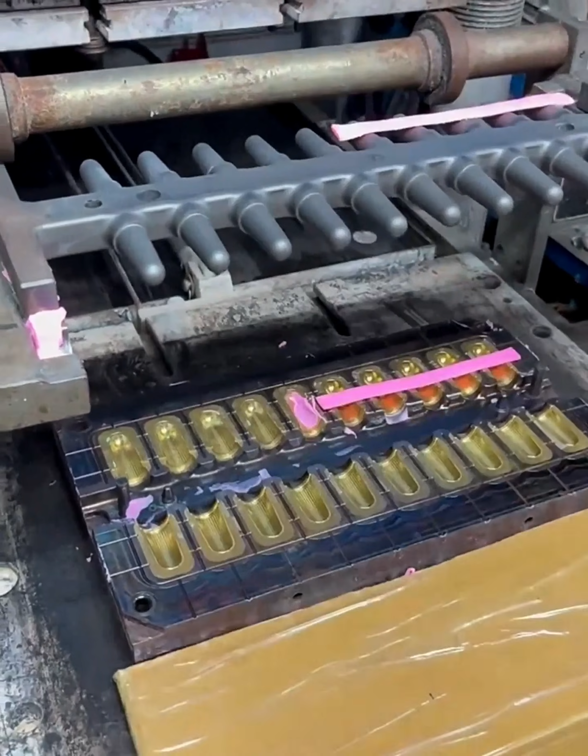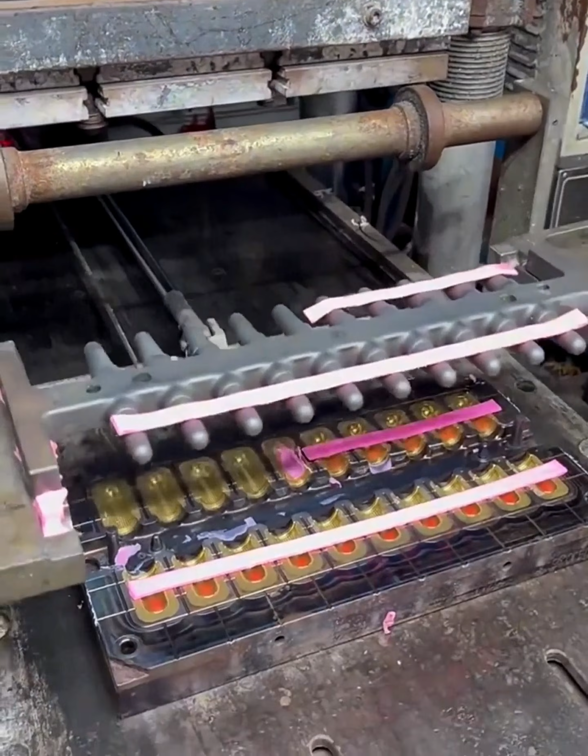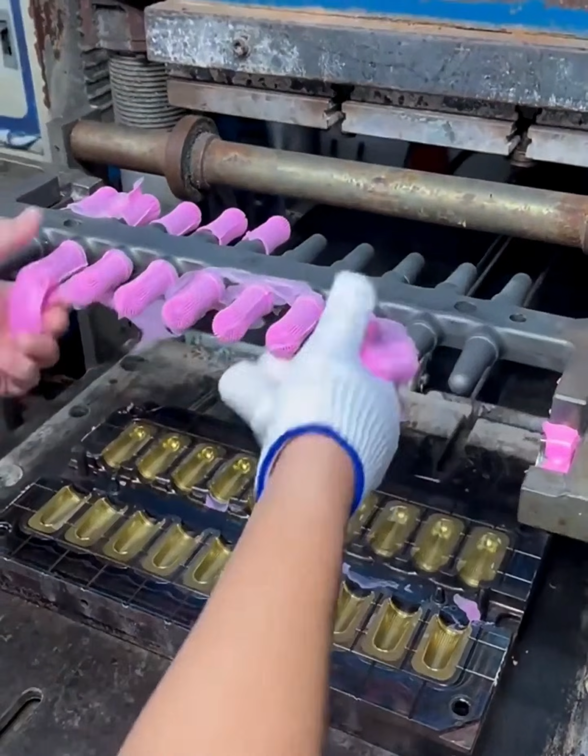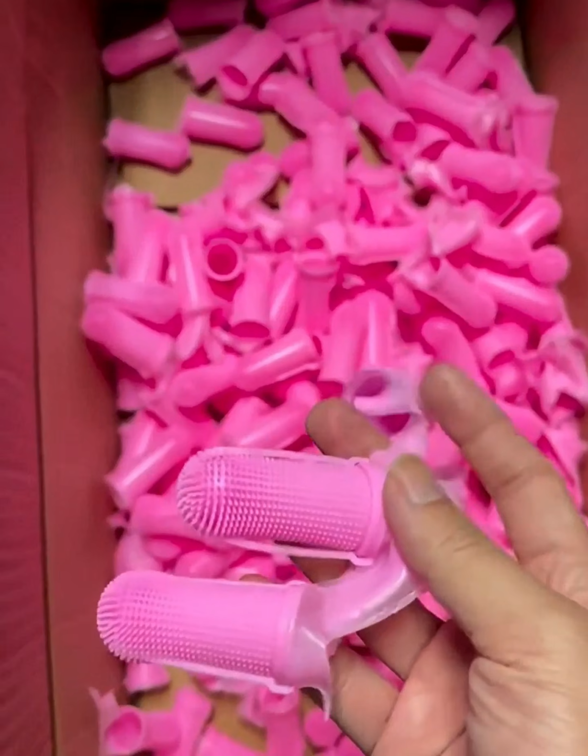How are silicone finger toothbrushes for babies or pets made? Pink liquid silicone material is placed into a hot compression molding press to form flexible, ready-to-use finger brushes.